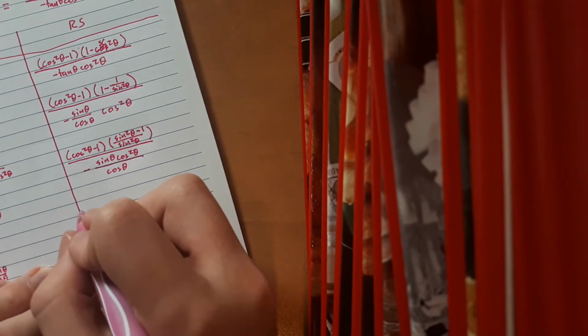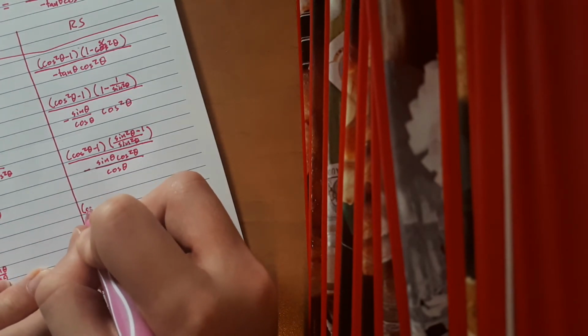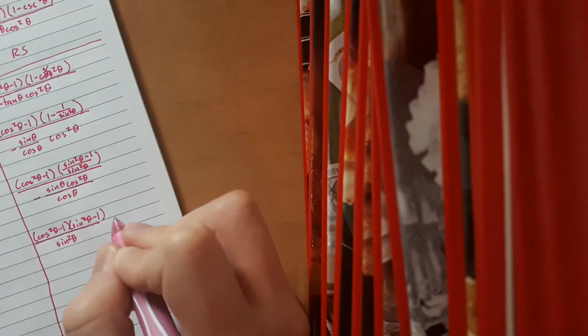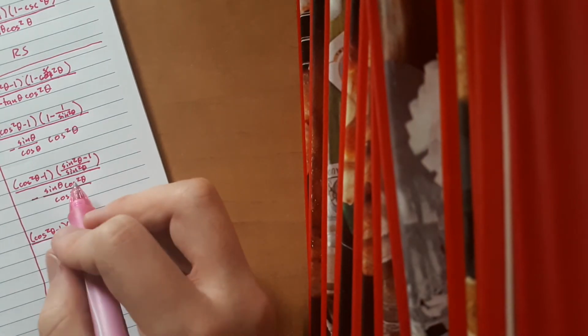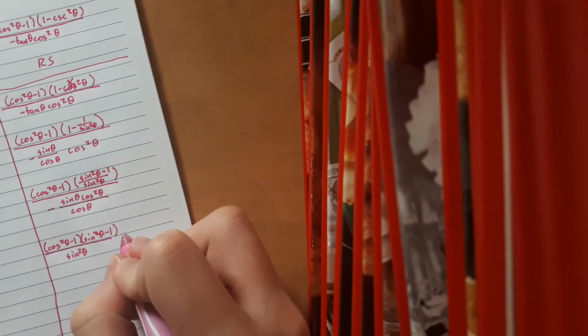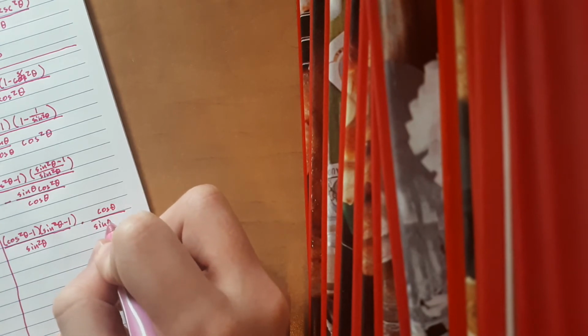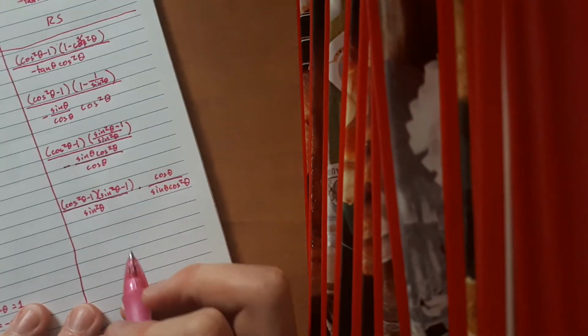So what we can create is cos squared theta minus 1 times sine squared theta minus 1, and all over sine squared theta. Now we're going to multiply that by the reciprocal of this, which is cos theta over sine theta cos squared theta.